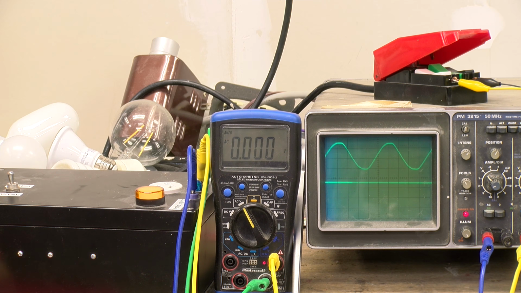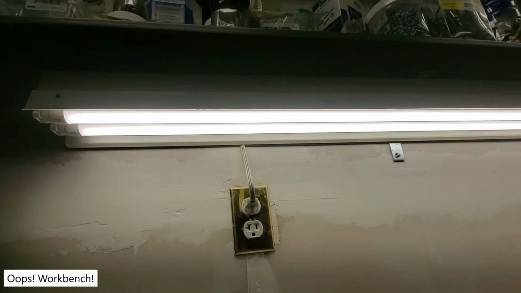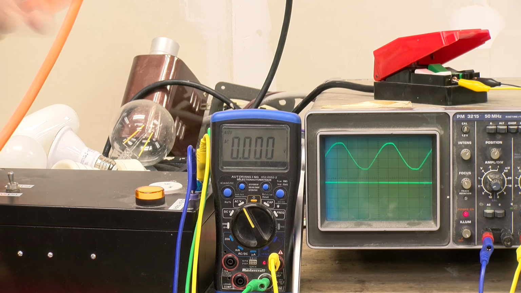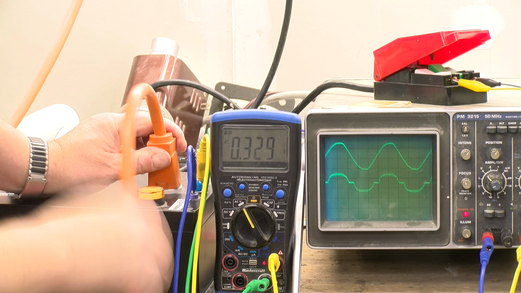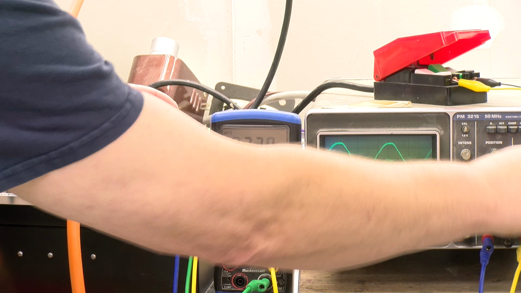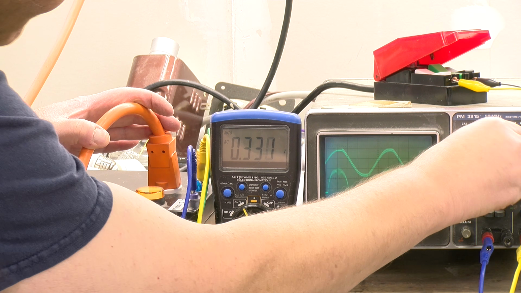Okay, a couple of other things to look at. The fluorescent lamp over my lab bench, and it's not really fluorescent, it has LED replacement bulbs in it. How good or bad are they? Well, we saw something like this before in one of the other bulbs.